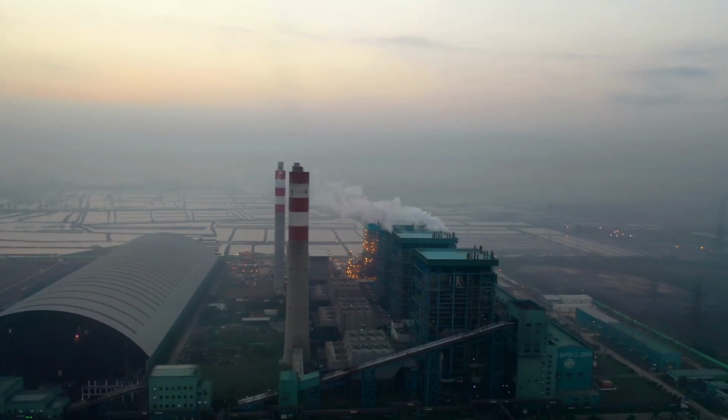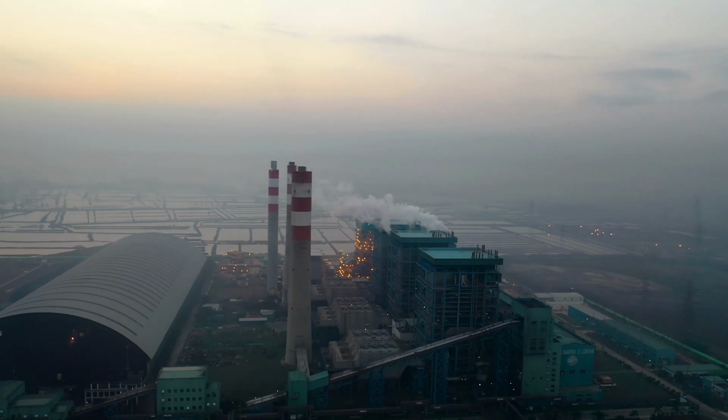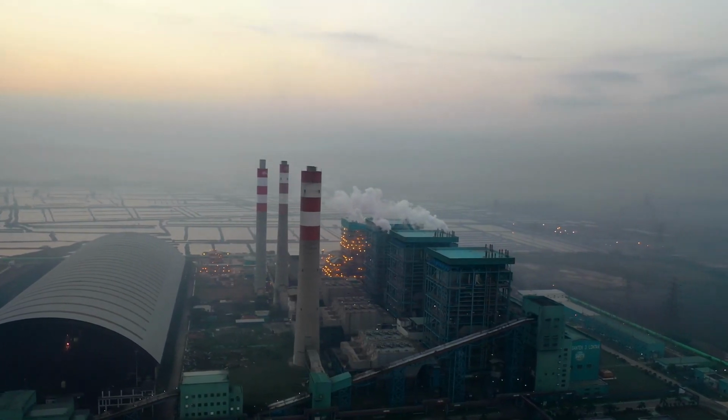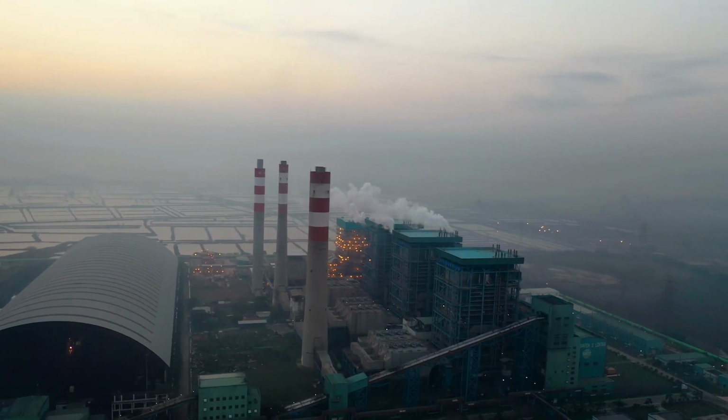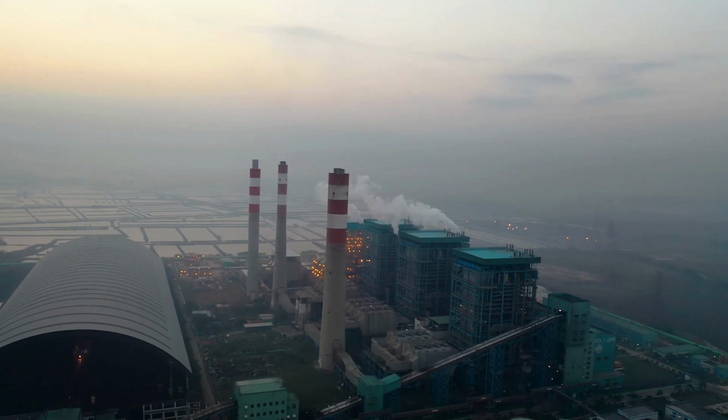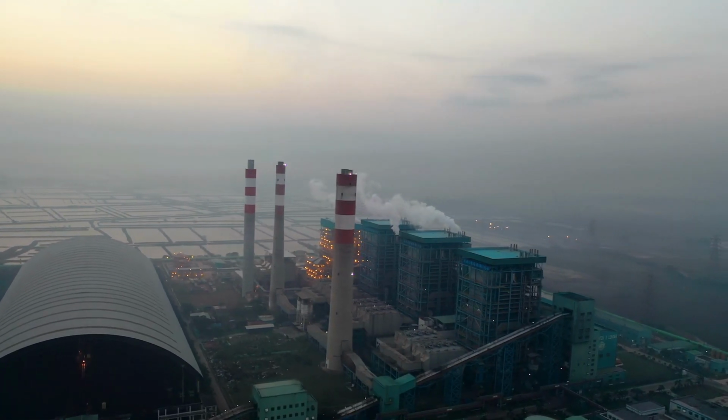Plant trees and conserve forests. Trees absorb carbon dioxide and help mitigate global warming. Supporting reforestation efforts, participating in tree planting initiatives, and preserving existing forests can contribute to carbon sequestration.